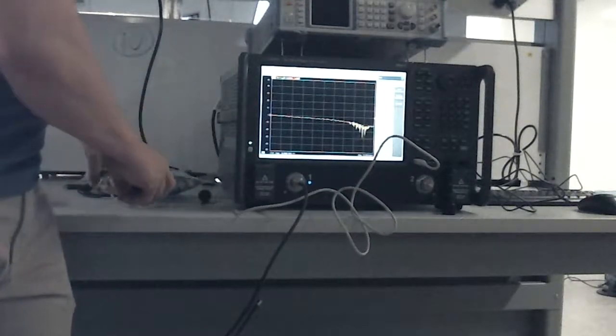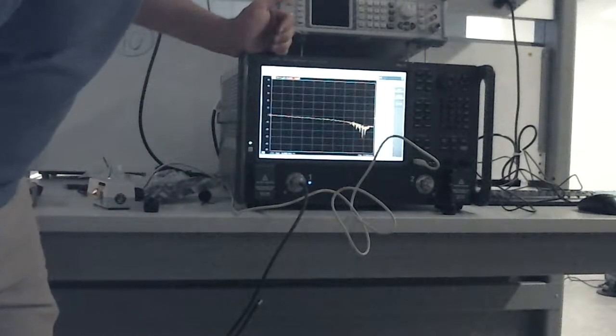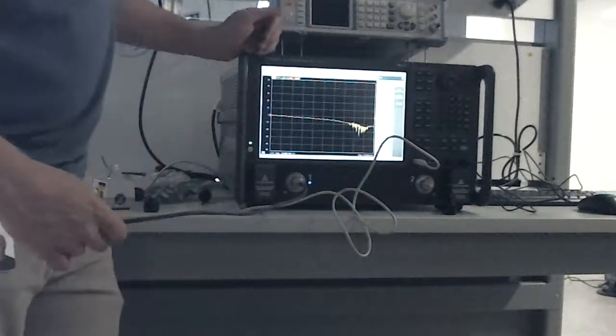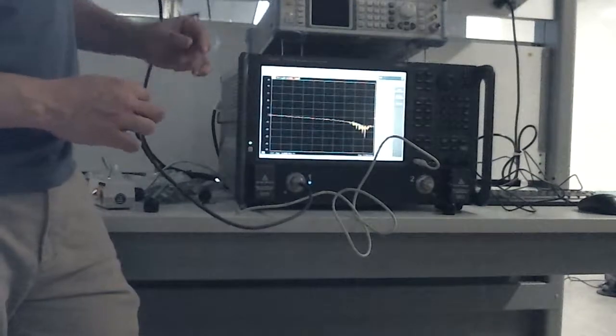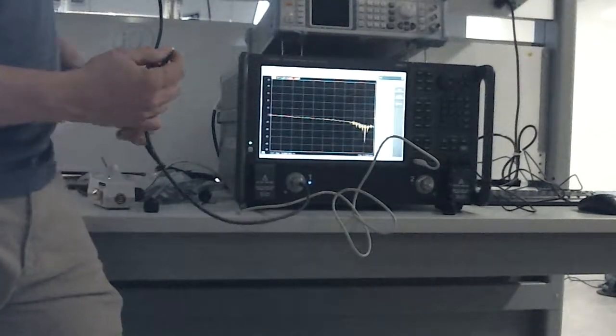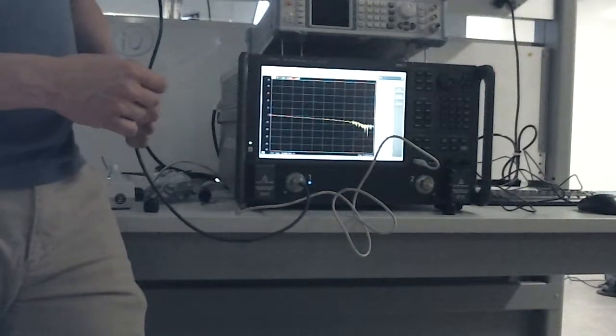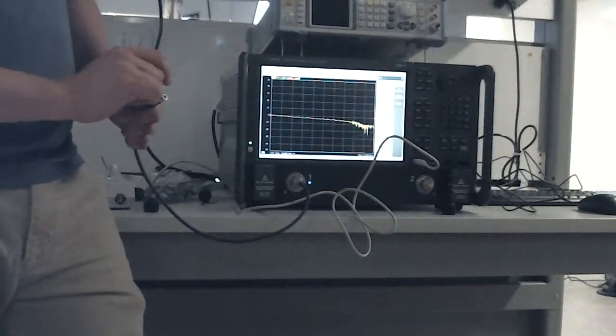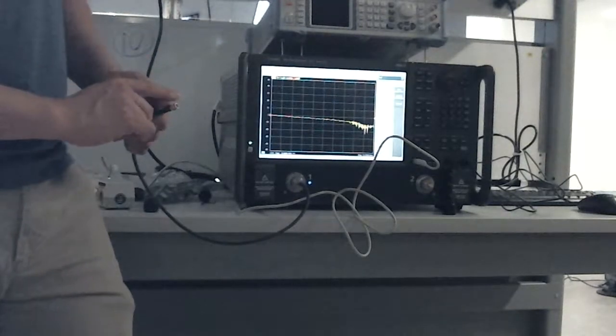And you'll see that you get some kind of ringing at the end. And so you might say, okay, why is that? What's going on there? Part of that is simply because of the outer jacket. If I rotate this outer jacket, I'm changing the fringe capacitance at the end because I have the pin sticking out from the male connector.